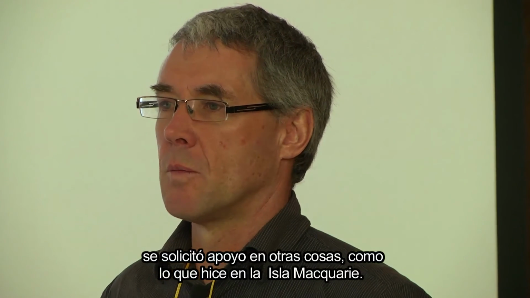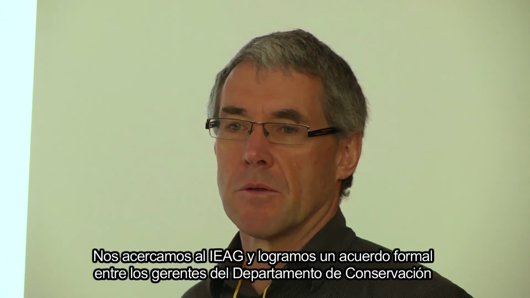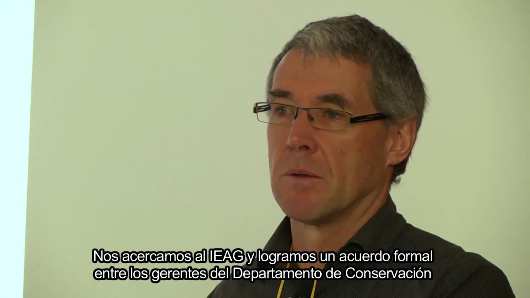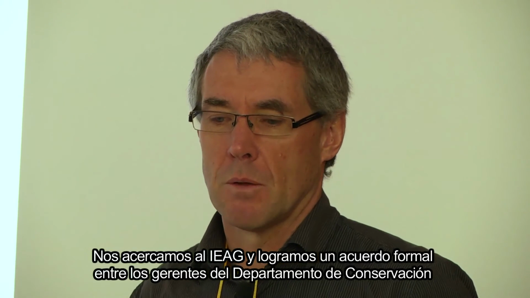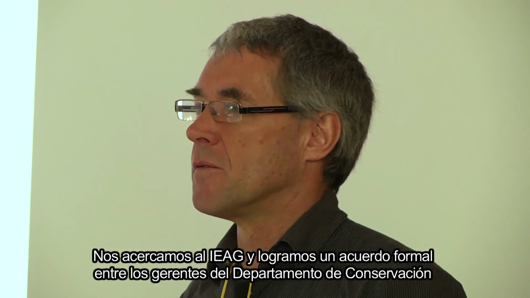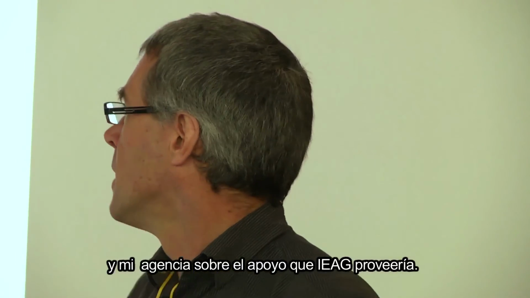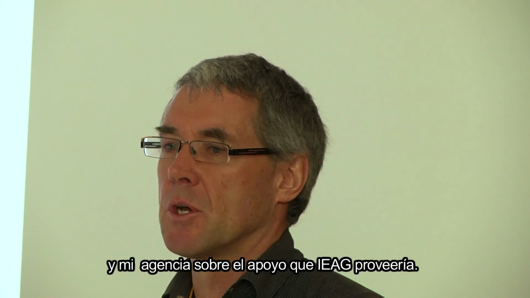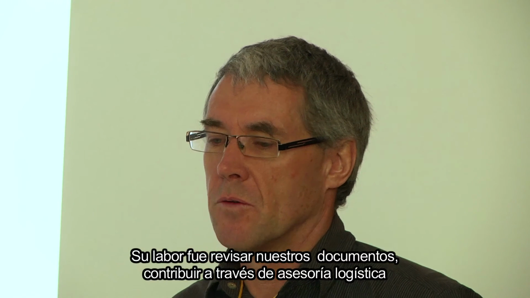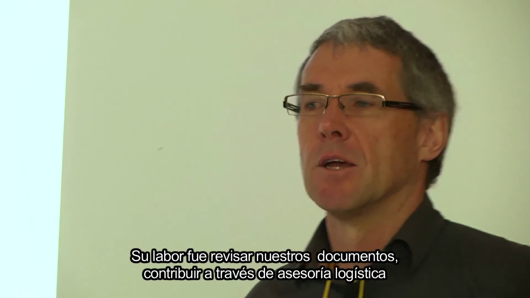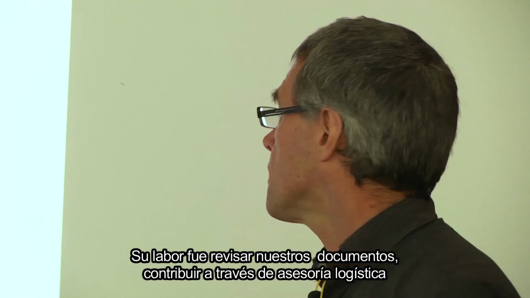And as I did with Macquarie Island, we went to the IEAG and we had a formal agreement between the general managers of Department of Conservation and my agency, Parks and Wildlife, about the support that IEAG would provide. So what they prefer to do is review documents and make contributions to advice on how to do things.